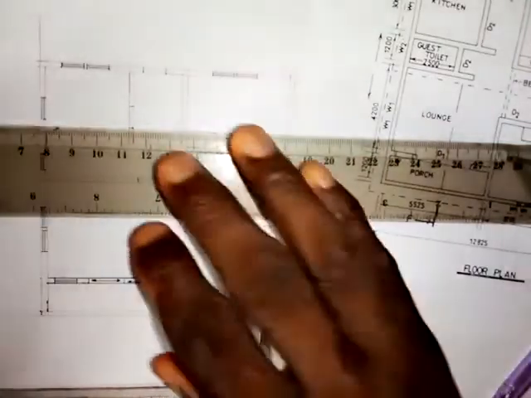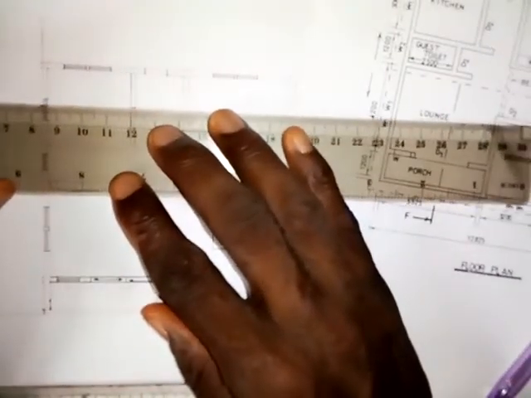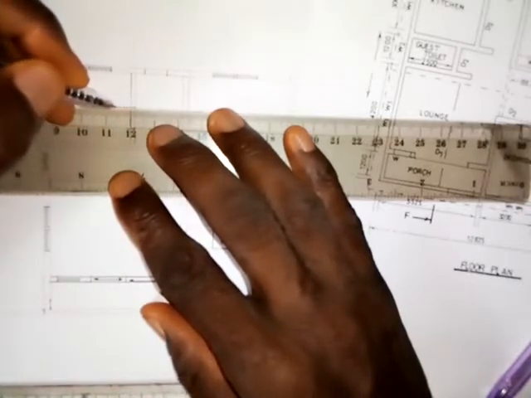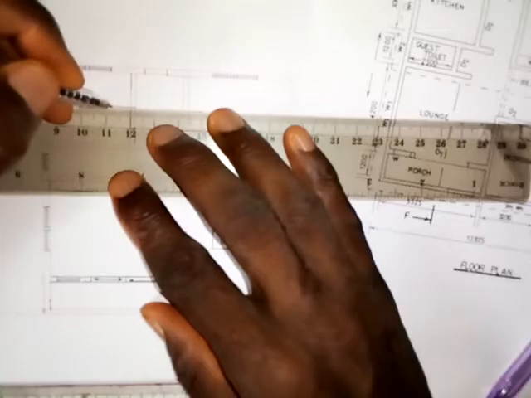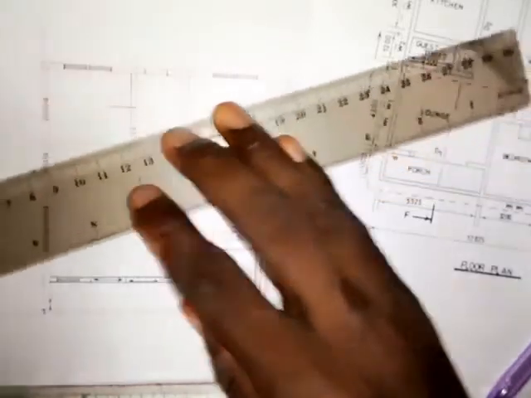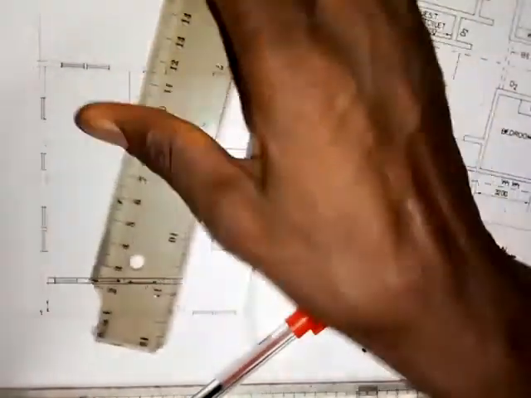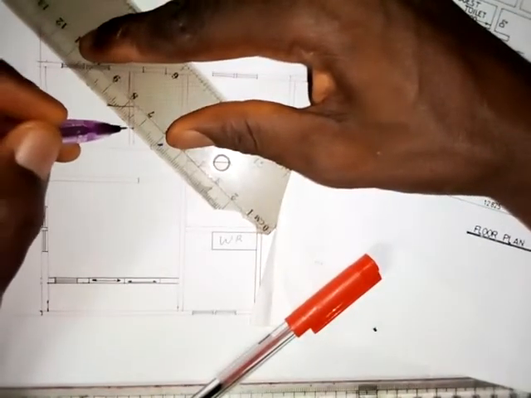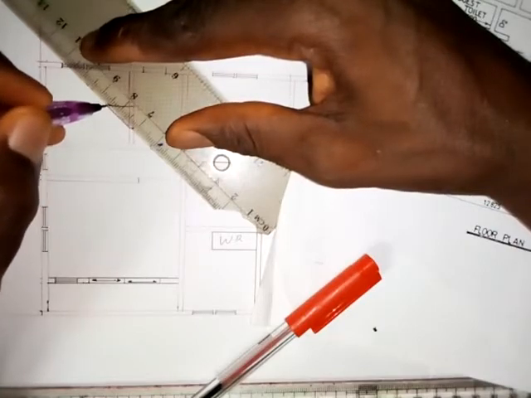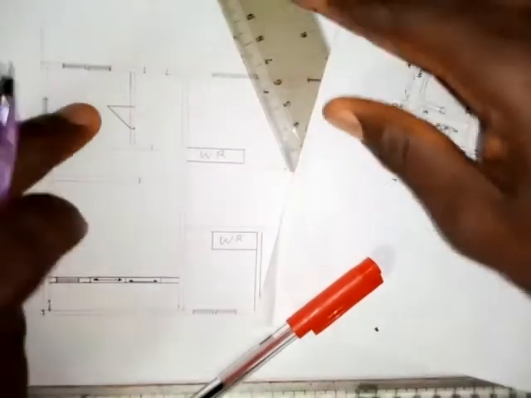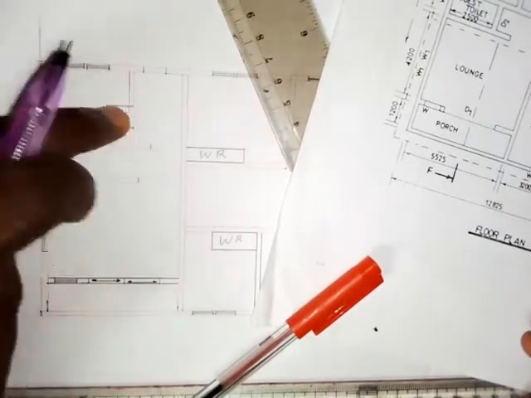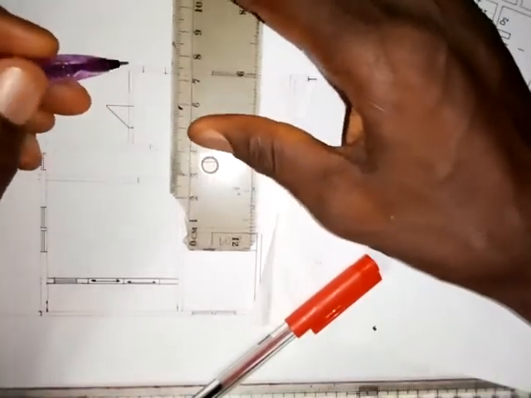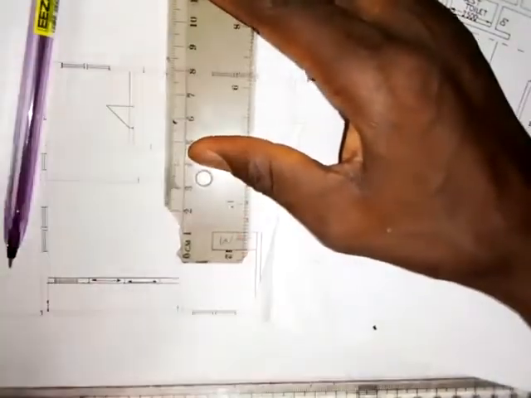All right, so this door, I want it to be open. From this point, draw a line 9 millimeters, and I want this door to be open to this side, so I'm going to draw a line from here. This black line is the door. So when we open it here, it will rest on this wall. And then for this one, I want it to be opened.